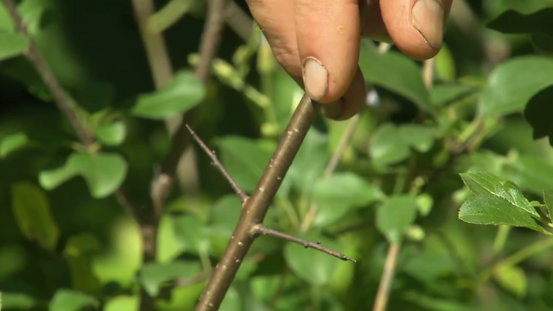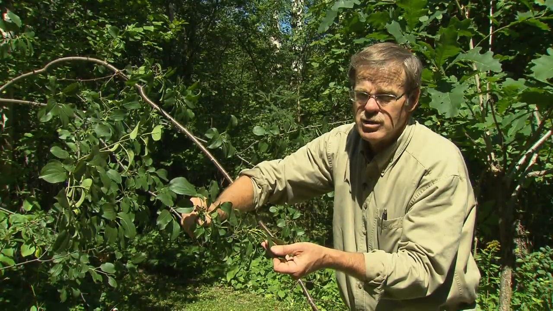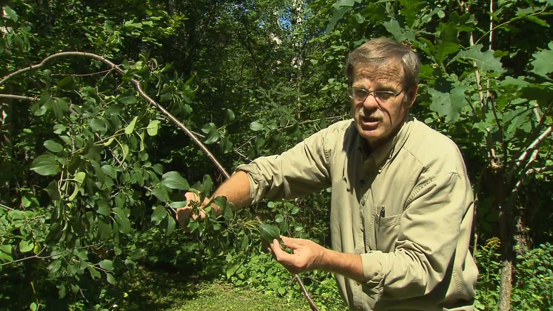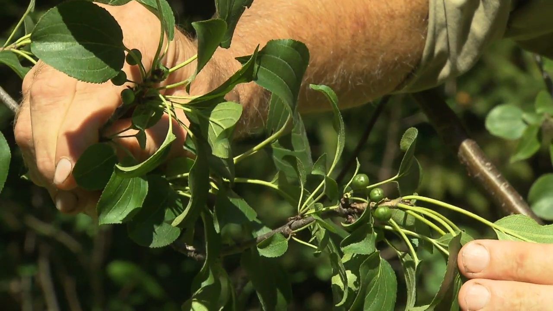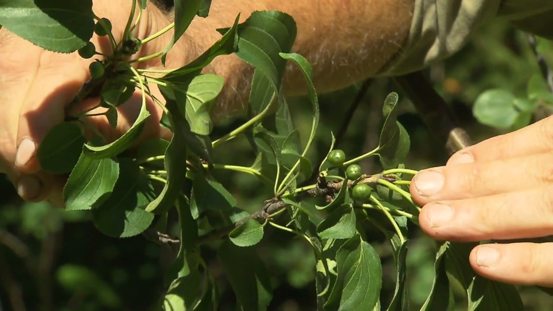Common buckthorn will go well into the fall, and if you ever have any problem with identification, when all the other trees and shrubs have dropped their leaves, just look for the shrub that still has green leaf tissue, and that's typically buckthorn. Another very characteristic identifying feature of buckthorn is the fruit or the berries.